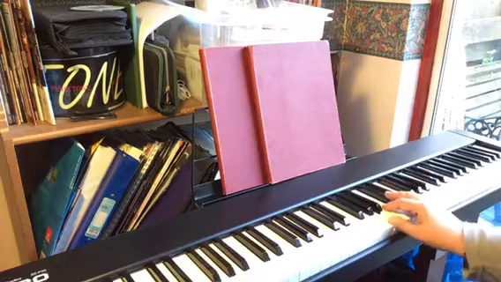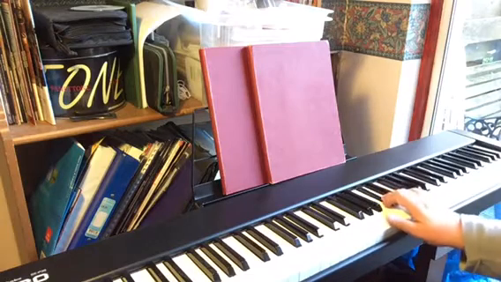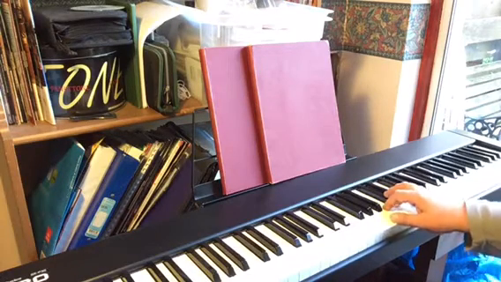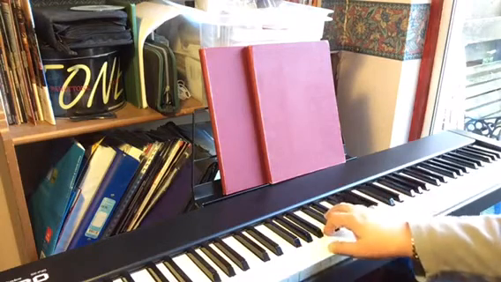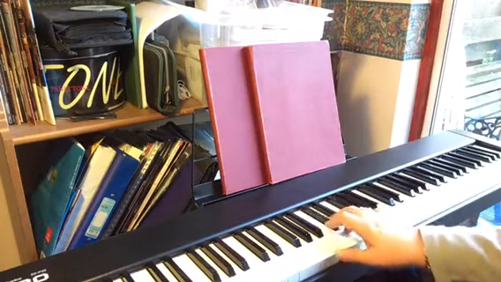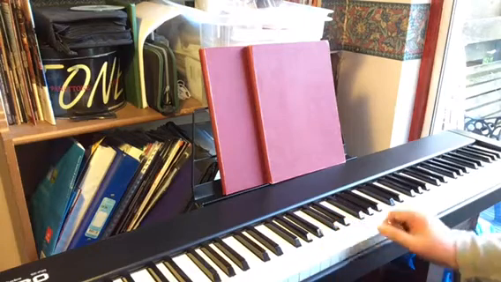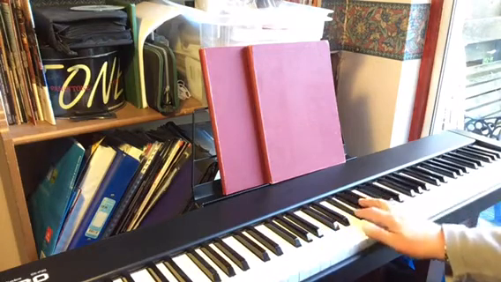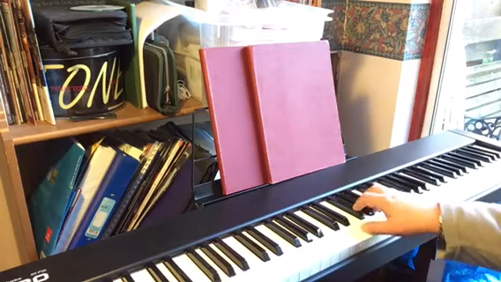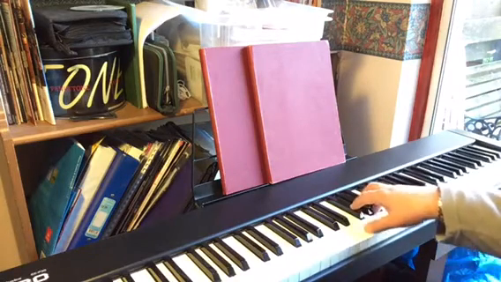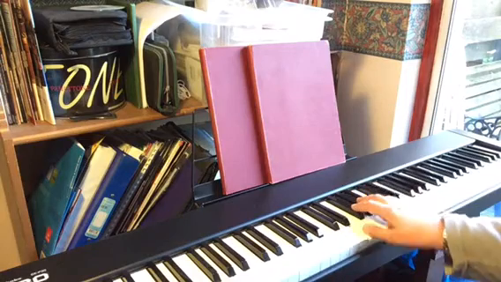which then continues A, B, C sharp, D, and that A, B, C sharp, D, is the start of the A major scale, which then continues E, F sharp, G sharp, A. That E, F sharp, G sharp, A is obviously the start of the E major scale.